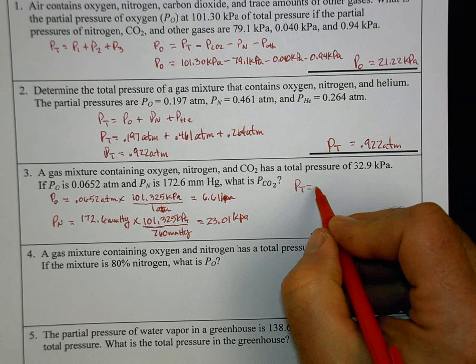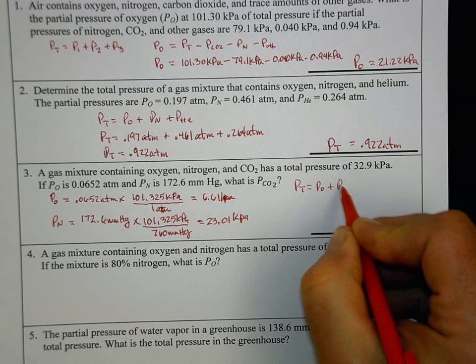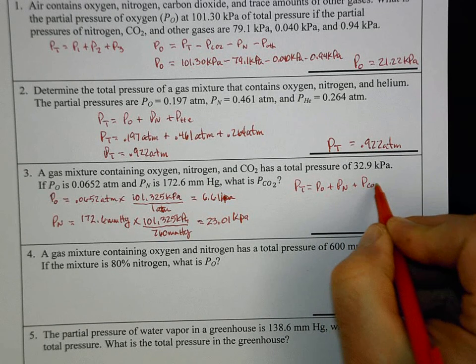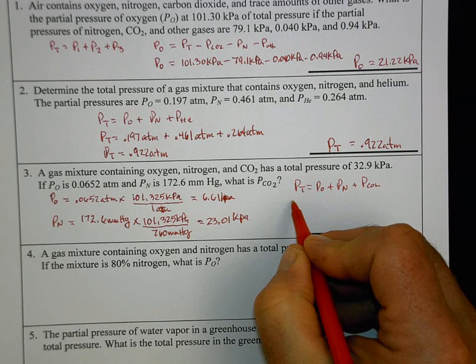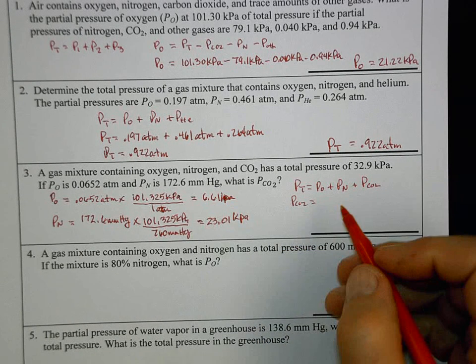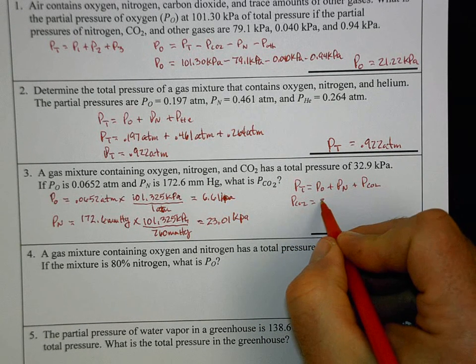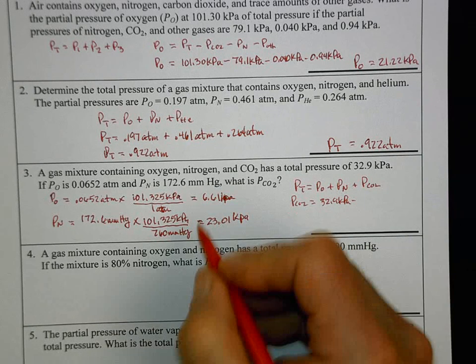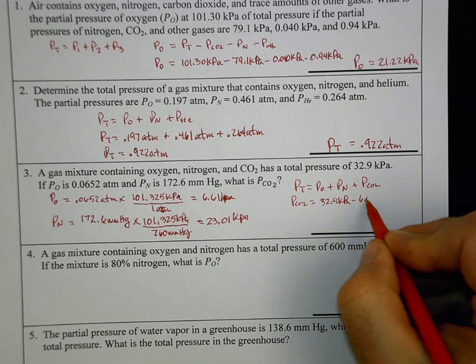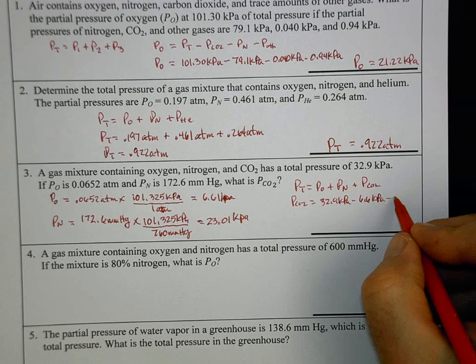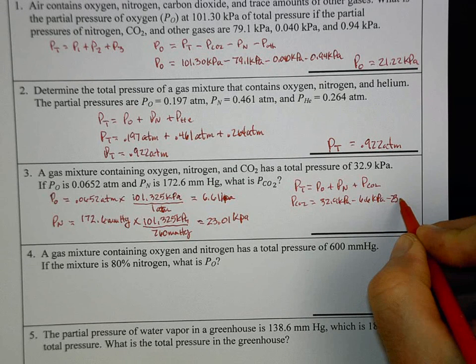So total pressure has to equal the PO, the PN, and the PCO2. So our PCO2 is going to be the total, the 32.9, subtract the oxygen, 6.6, and subtract the nitrogen, 23.0.